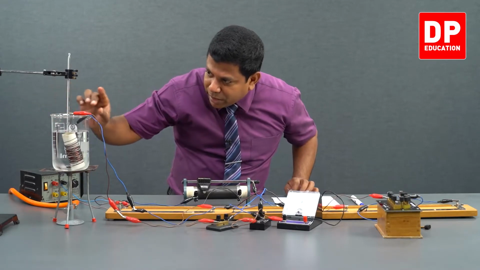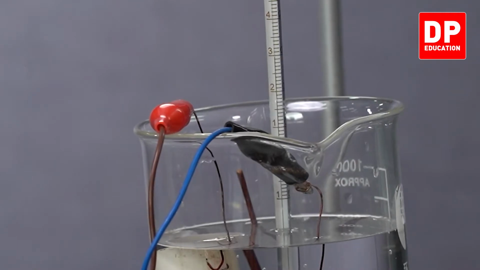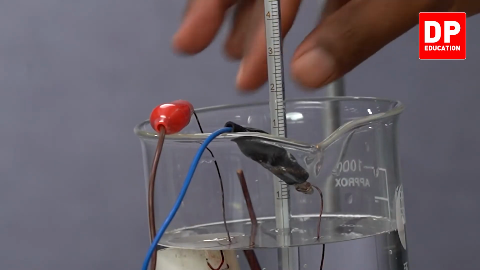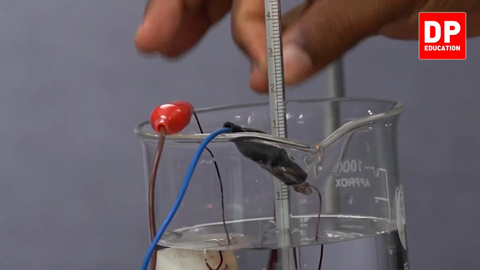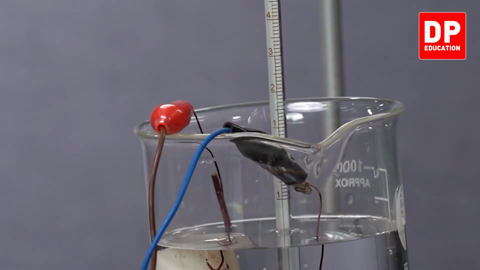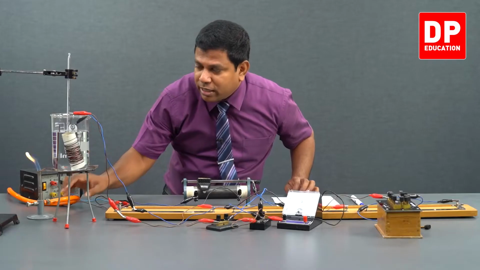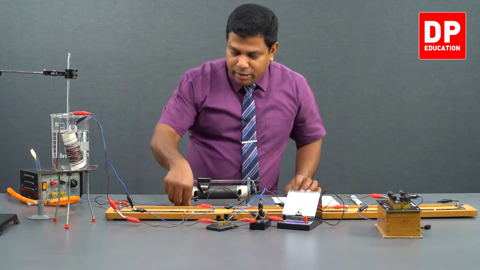You can see it is coming close to 30. Do not wait until it comes to 30. When it is close to 30, take it out. Stir it. Right. Now you can see it has come to 30. So, at 30, what we will do? We will switch on this and check.